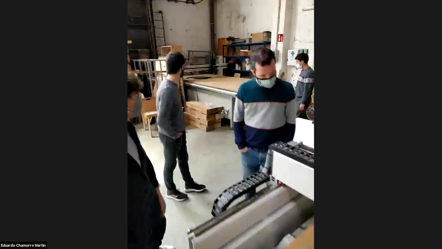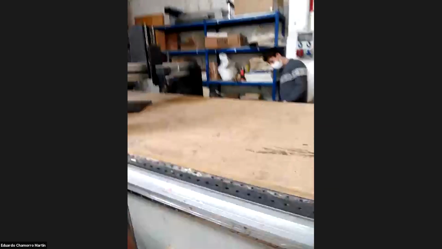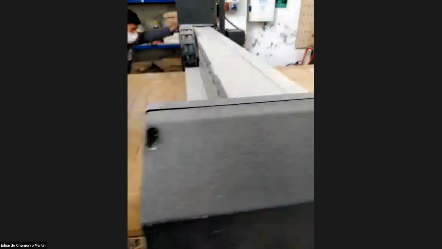For example, this other machine, a Press 6, is a way, way lighter machine. It's for light tasks, not for heavy tasks. So we can move it. ¿La puedes empujar un poco? Sí, sí, dale, a ver. This one, for example, we can move by hand. That's already a huge difference.